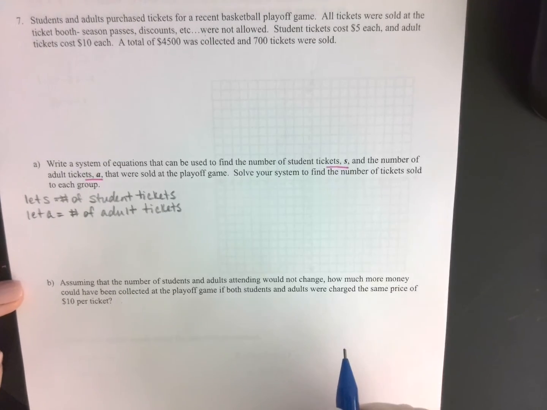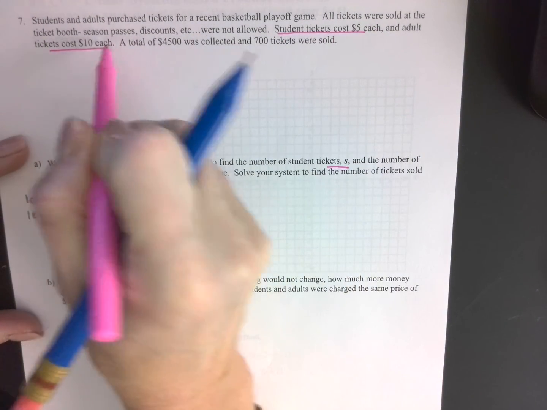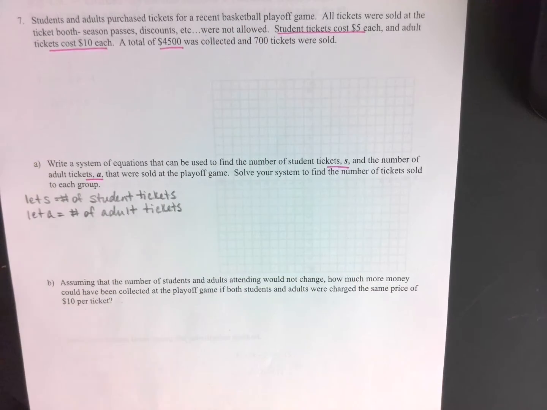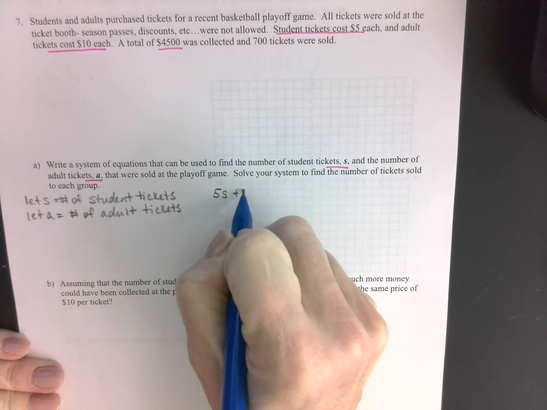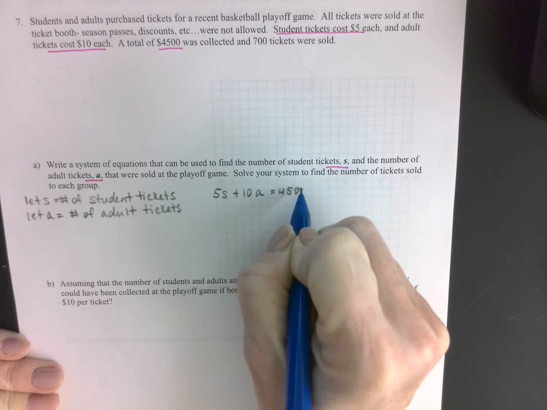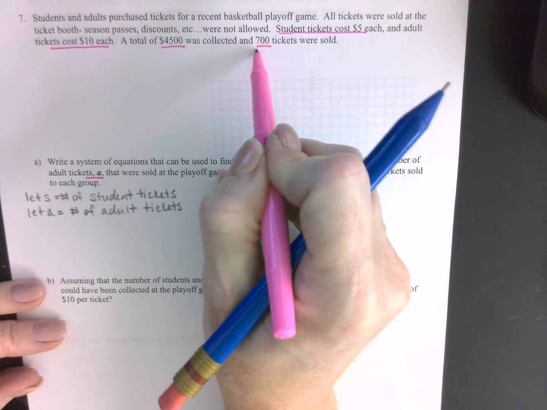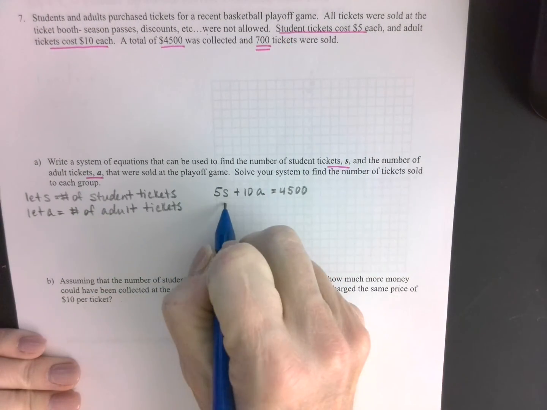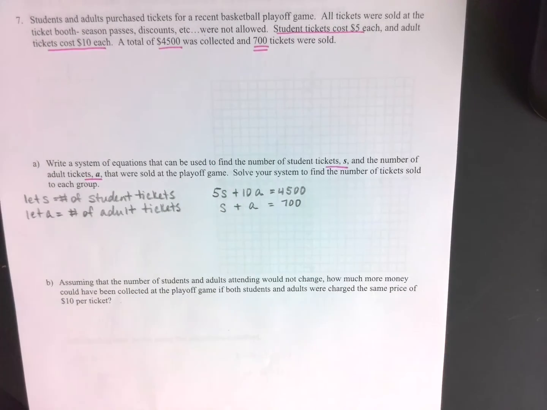Okay, what's the system going to look like? So in the words, we know that student tickets cost $5, adult tickets cost $10, a total of $4,500 was collected. So we can do 5S plus 10A is equal to 4,500. We also know that a total of 700 tickets were sold, so S plus A is equal to 700.